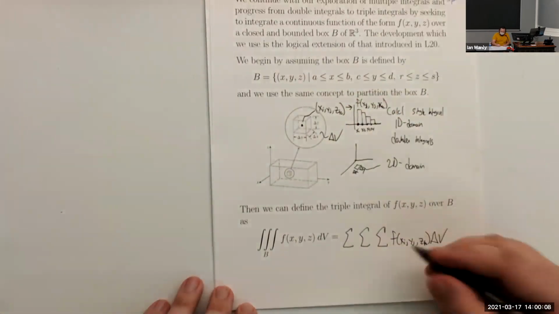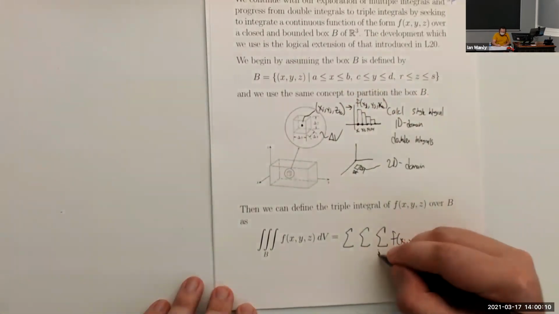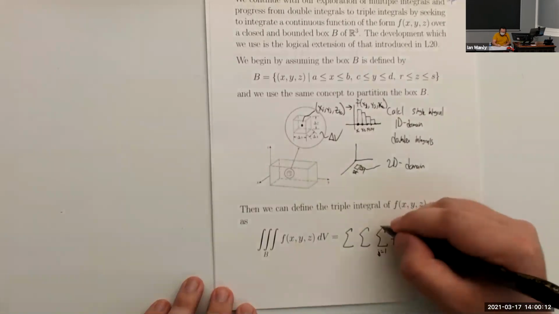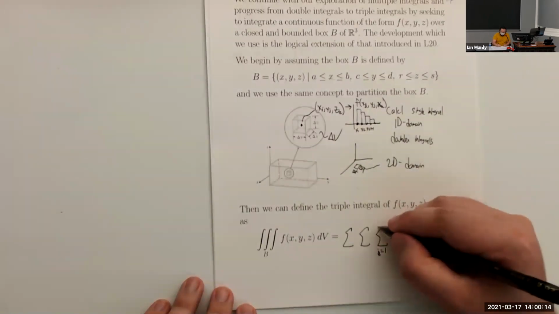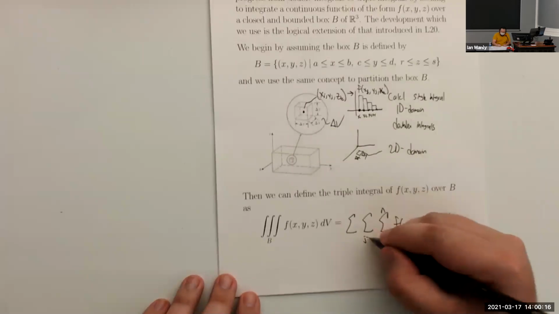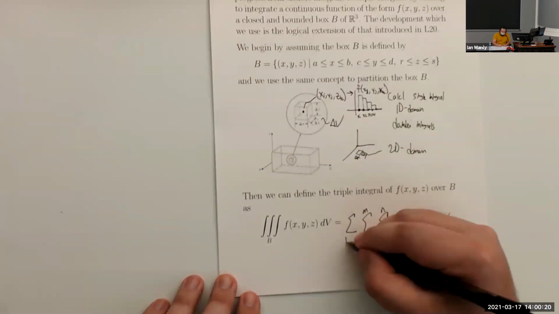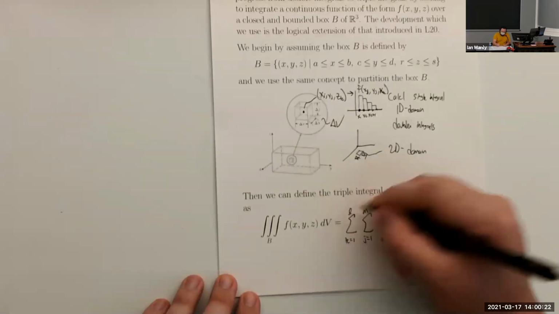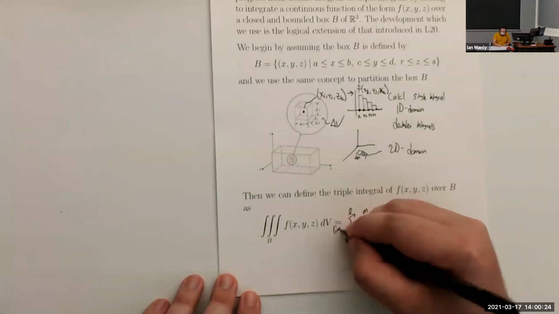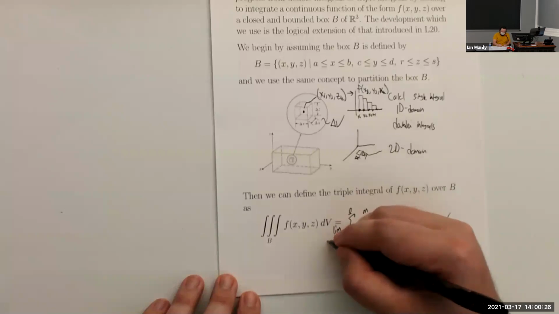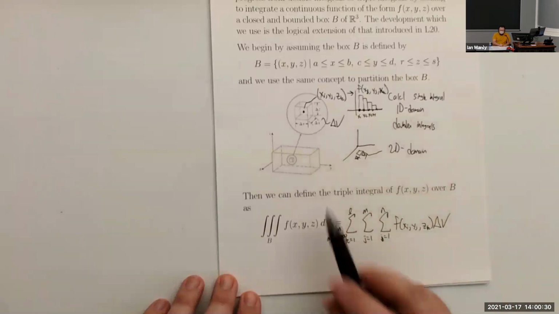So we're adding this up over all of the possible x values, i going from 1 to say n. We're adding this up over all the possible y values, j going to m. And then we have k equals 1 to l for all the z values. And what we're doing is we're sending m, n, and l to infinity.